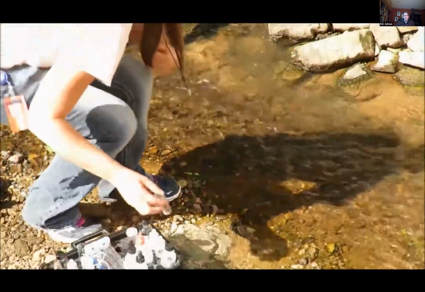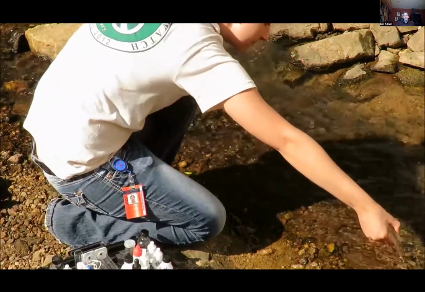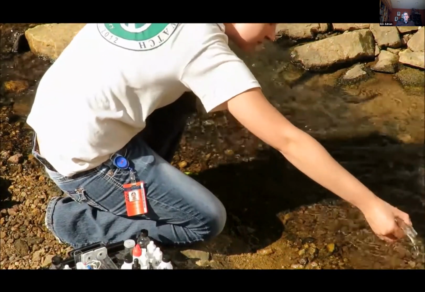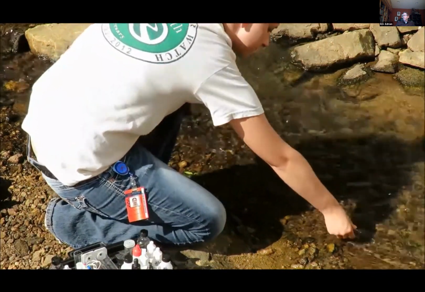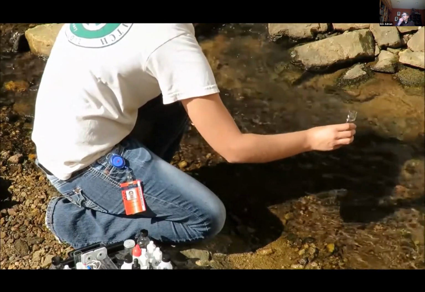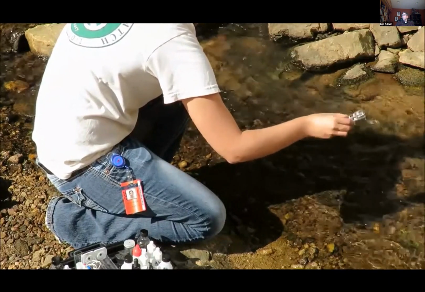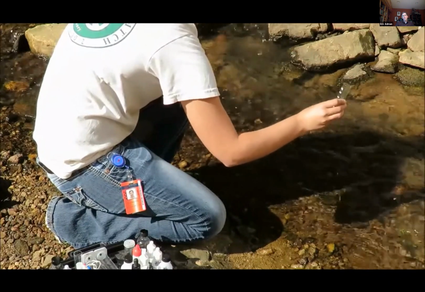Remove the alkalinity test tube from your kit. Rinse the tube 2 to 3 times with water from your site. Fill the tube above the 10 milliliter line with site water and flick out excess until the bottom of the meniscus touches the 10 milliliter line.